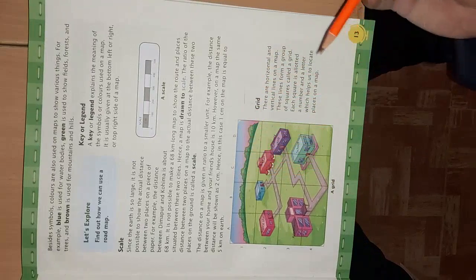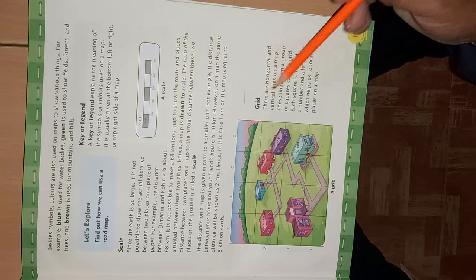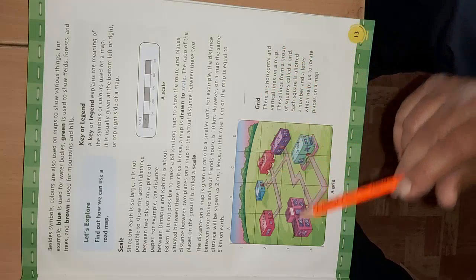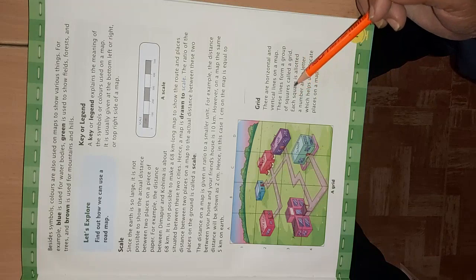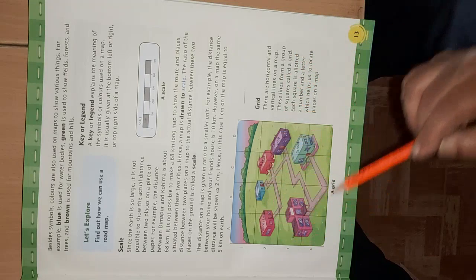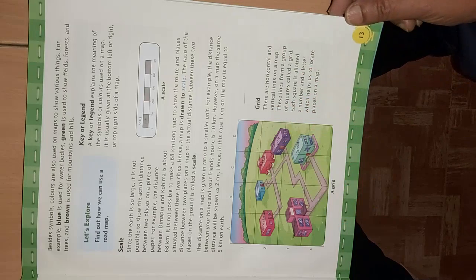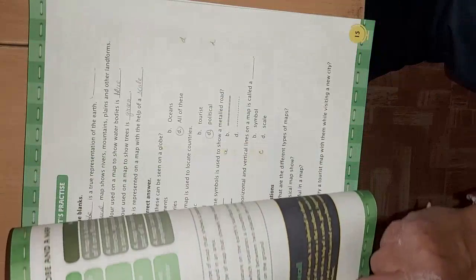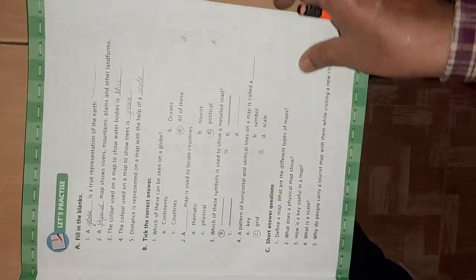Now, grid. There are horizontal and vertical lines on a map. You see horizontal lines and vertical lines. They are known as latitude and longitude. I will tell you afterwards. These lines form a group of squares called a grid. This is called a grid. Each square is allotted a number and a letter which helps us to locate a place on a map.